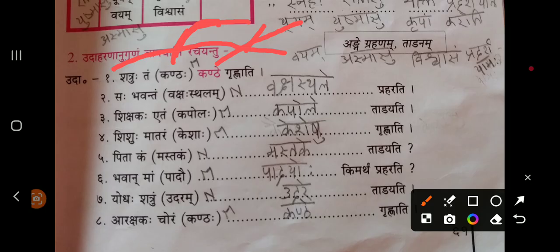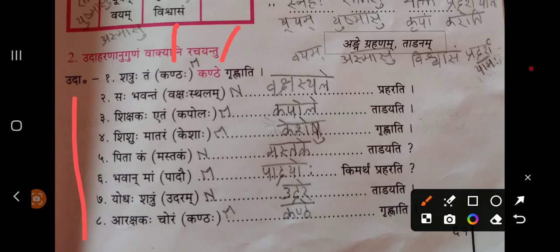But most of the time, 90%, if the question is in Pradhama Vibhakti singular, the answer has to be in Saptami Vibhakti singular. So this exercise is very simple. They have given Pradhama Vibhakti singular and they are asking you to fill Saptami Vibhakti singular for this entire exercise.